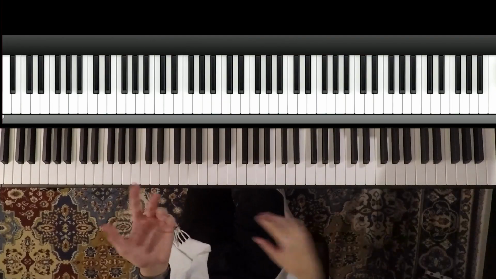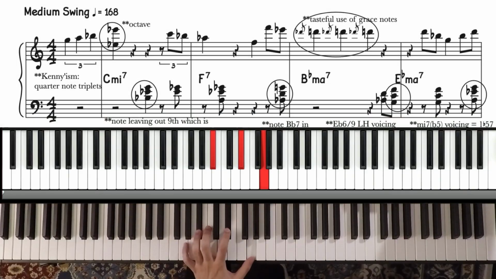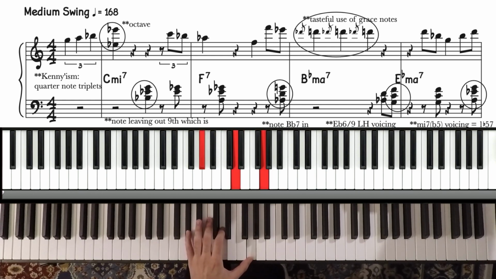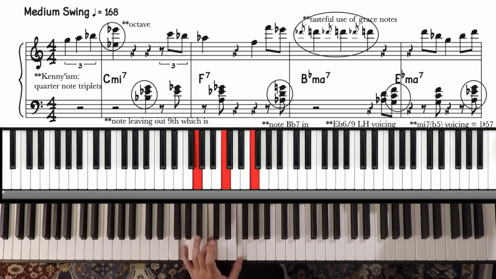So that's a challenge that you can take up with your left-hand voicings, is see if you can keep the number of voices consistent. Not just left-hand voicings, even when you comp with 2 hands, or if you're playing block chord kind of things, see if you can keep the number of voices consistent, right? And that's what Kenny's doing here. He's playing 3 voices throughout. C minor 7, F7, E flat 7, E flat major 7.